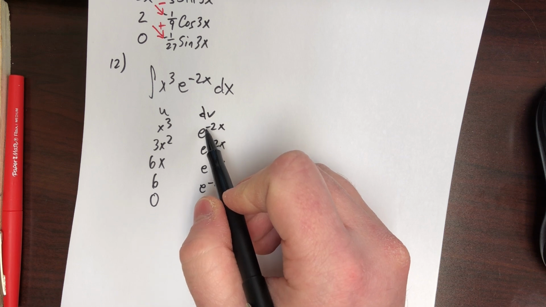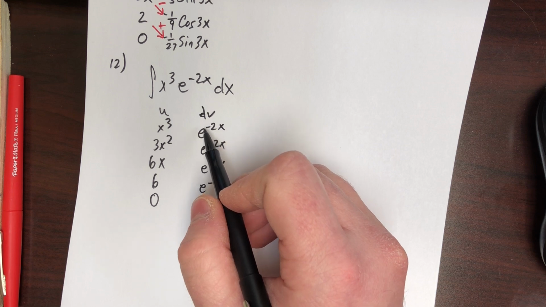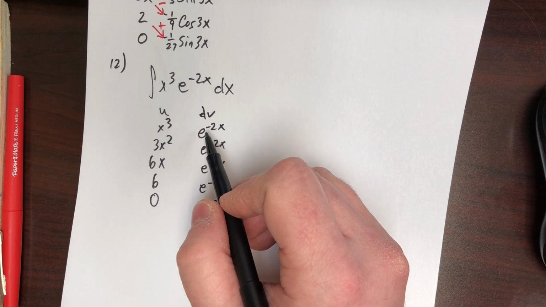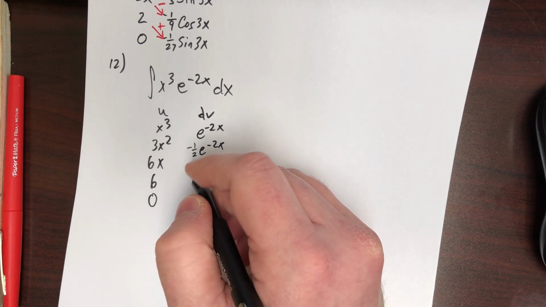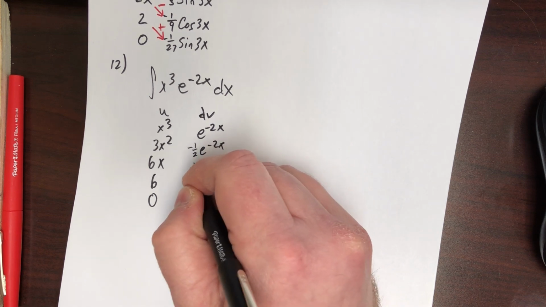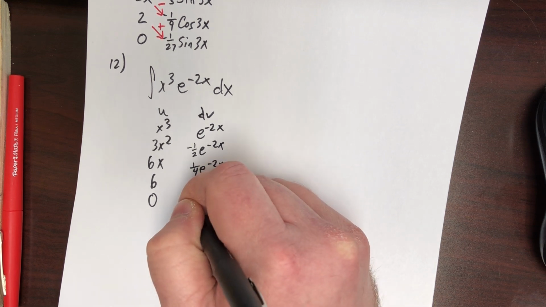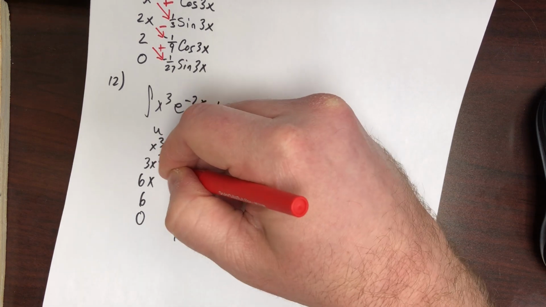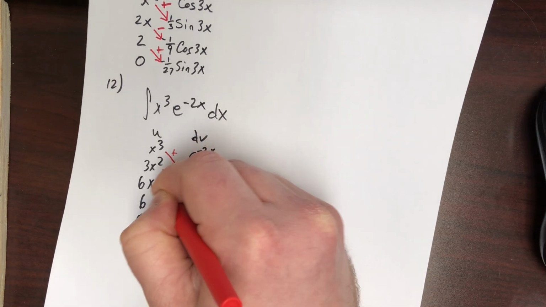So if I were to take the antiderivative of that, that would mean that a negative 1/2 would pop out front, right? Because if we take a derivative, a negative 2 pops out front. So we need to account for that negative 1/2. And then we'll get another negative 1/2, which this time is going to be positive 1/4. And then another negative 1/2, which is negative 1/8. And then another negative 1/2, which is positive 1/16. And then all I have to do is go diagonally, plus minus, plus minus.